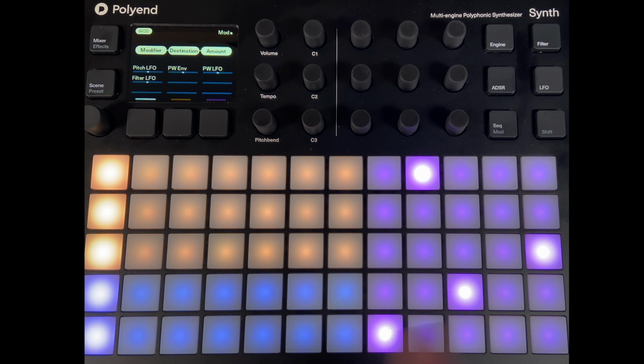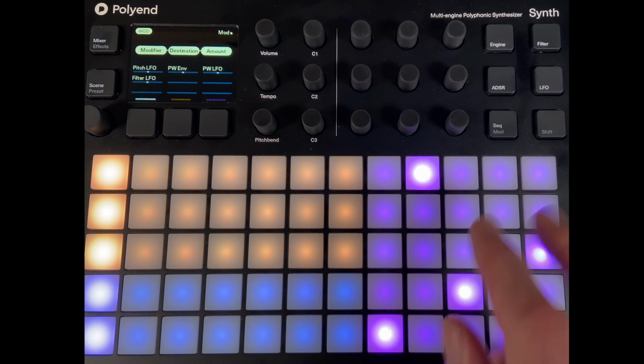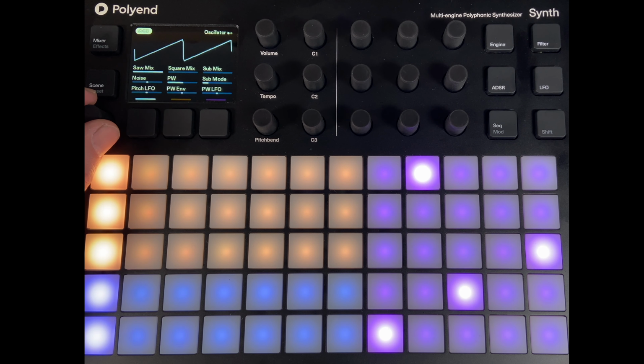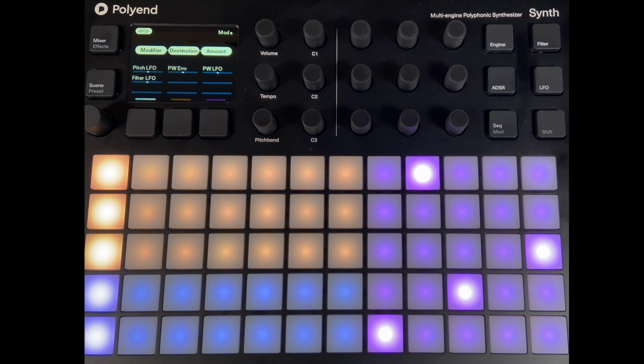There can be more than 1 page on this depending on the engine. There's only 1 page on this one at the moment. Not going to go into editing just at the moment. Now, some synths have more pages for editing than others. The Acid synth has 1, 2, 3, 4, 5, 6, 7 pages.